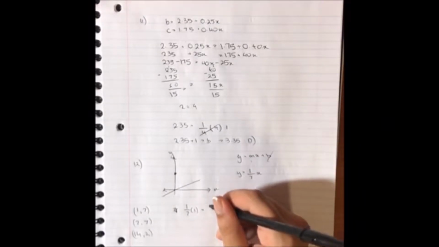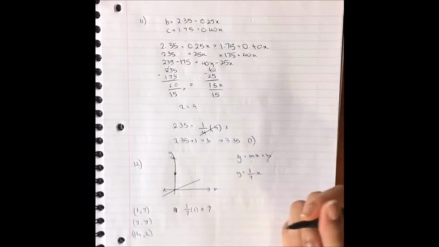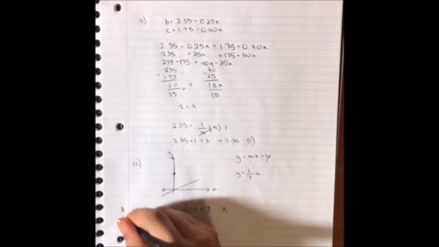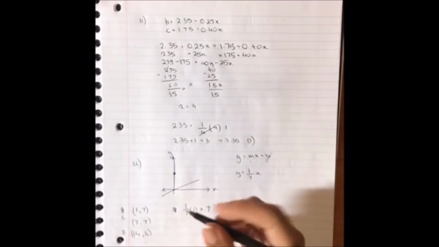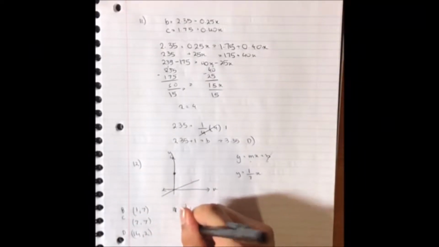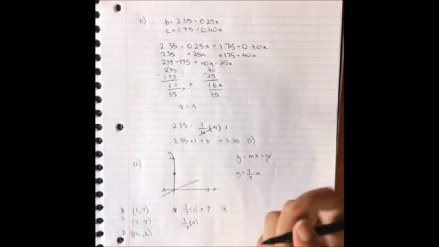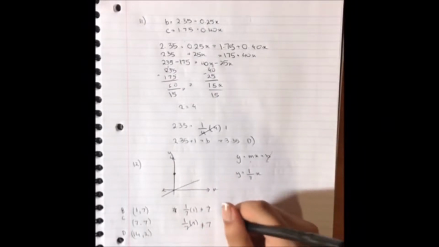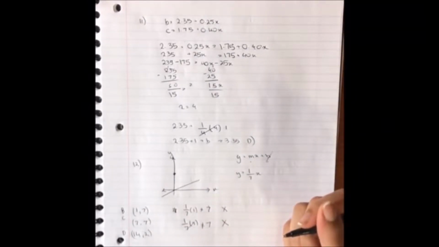No, it equals 1/7. So it does not equal 7, so B cannot be your correct answer. And so I'm going to plug in your x value to the next one. So 1/7 times 7 here, is that equal to 7? No, it's equal to 1, so therefore C cannot be your answer.